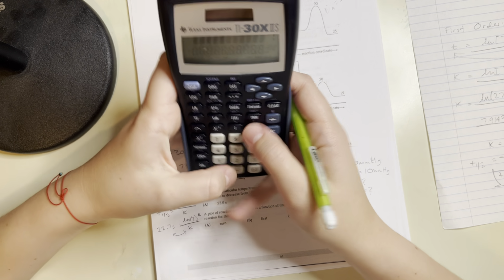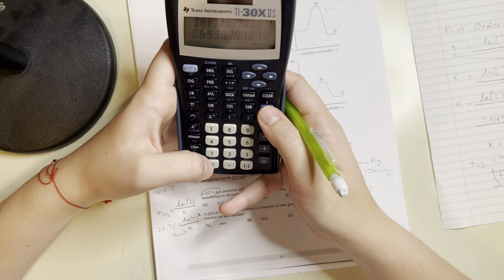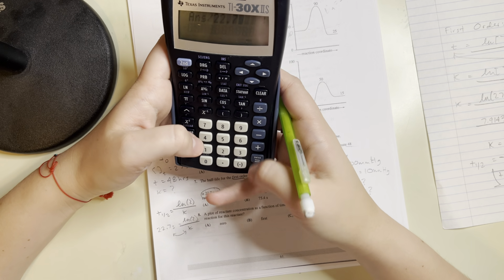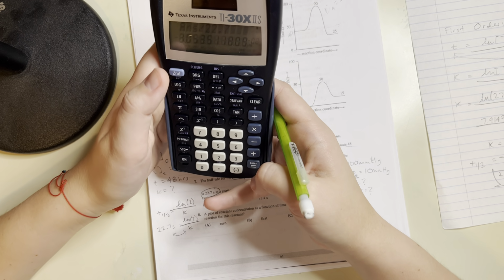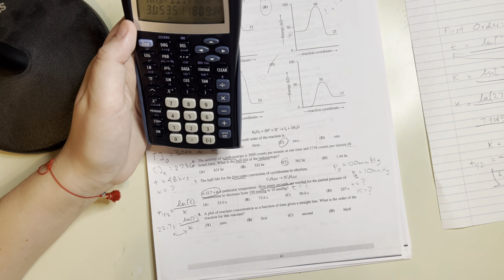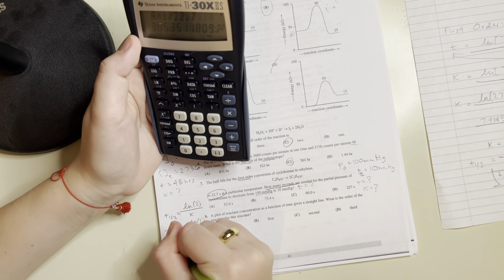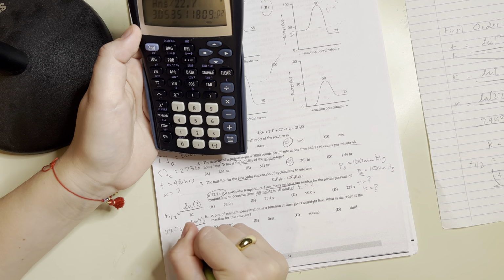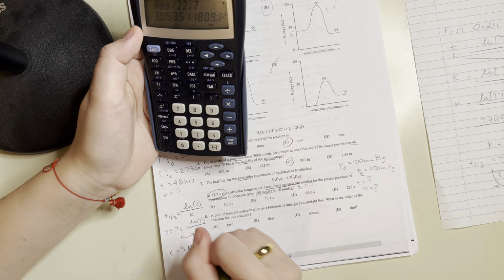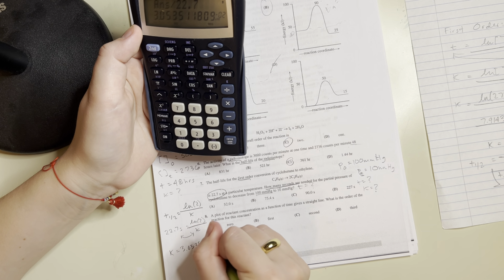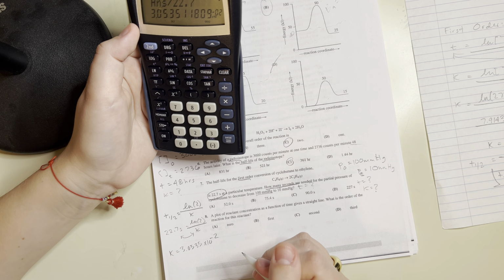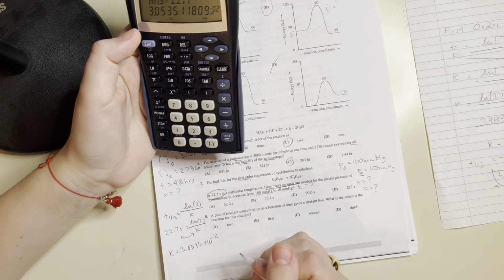So ln of 2 divided by 22.7 equals this K value. 3.0535 times 10 to the negative 2. Super easy.